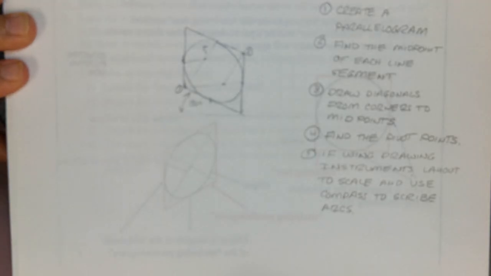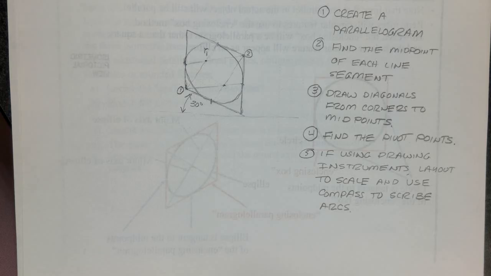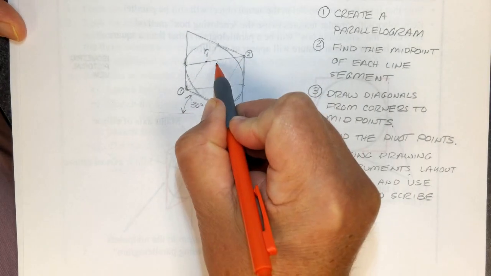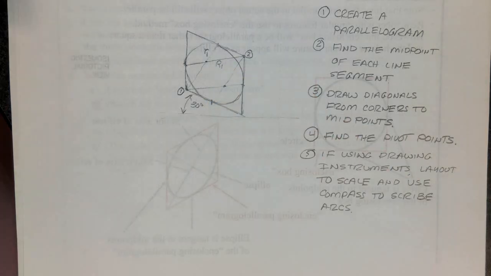Okay. Sorry, let me focus that again. And then we have this radius here. We'll call that big R1. Do you see that? So you have two radii.